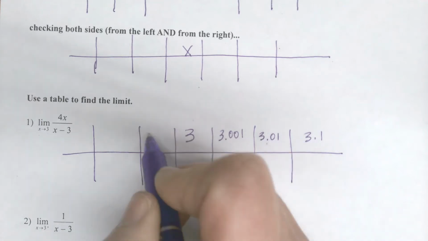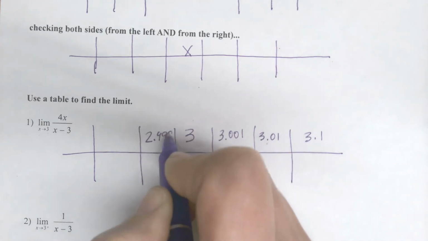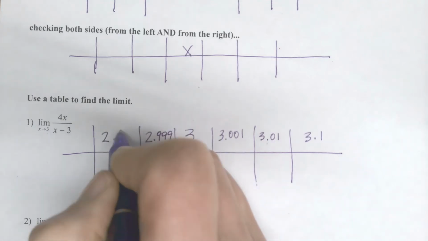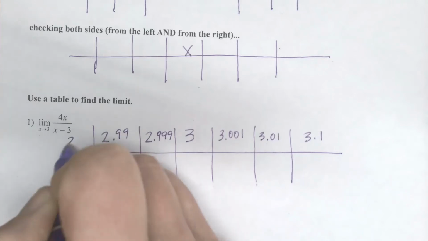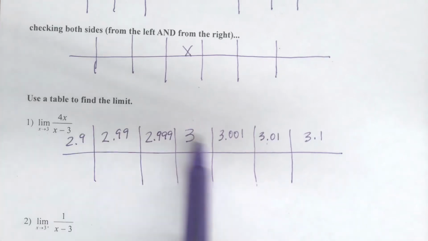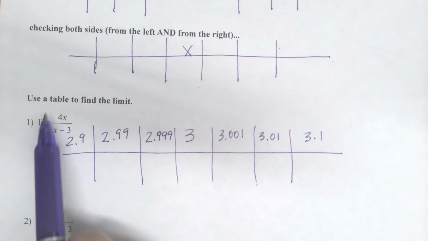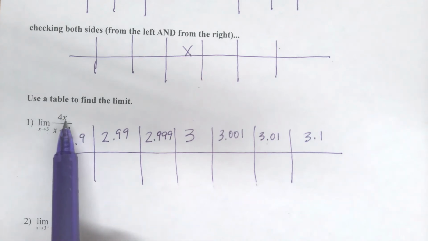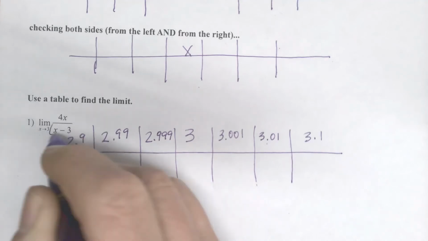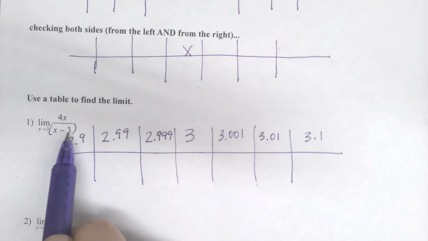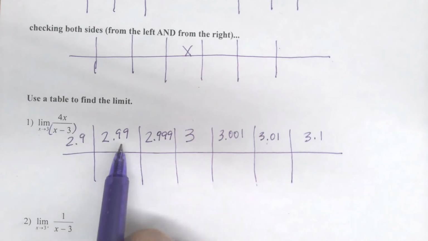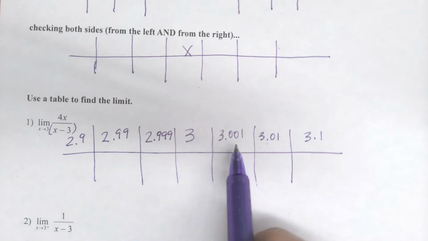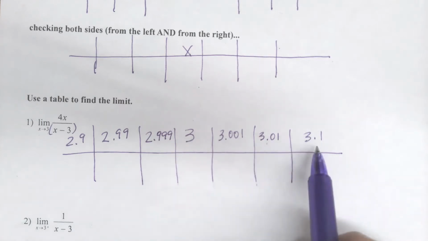To the left, same thing. I want to be just super close to 3. 2.999. A little less close. A little less close. And I'm going to be plugging in all of these values. So I plug in 4 times 2.9 divided by, don't forget to put parentheses around that, 2.9 minus 3. Then I'm going to plug in 2.99. Then 2.999. Then 3. Then 3.001, 3.01, and 3.1.